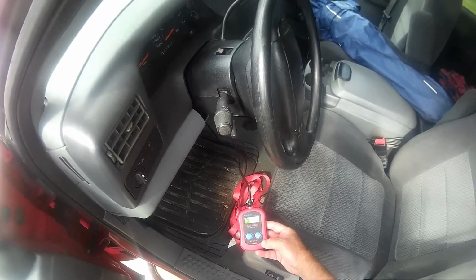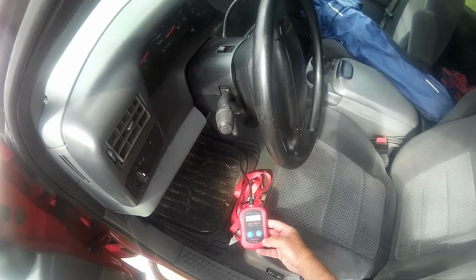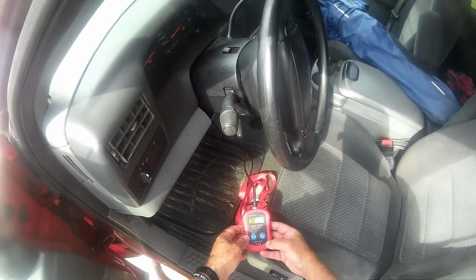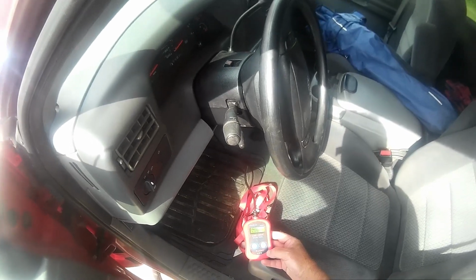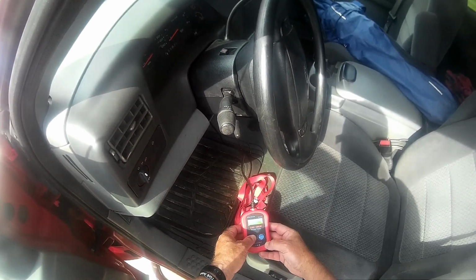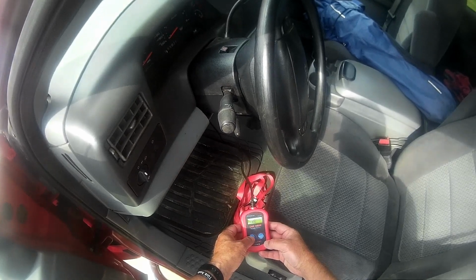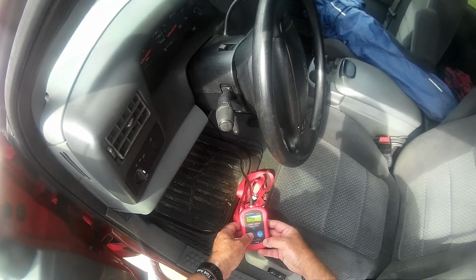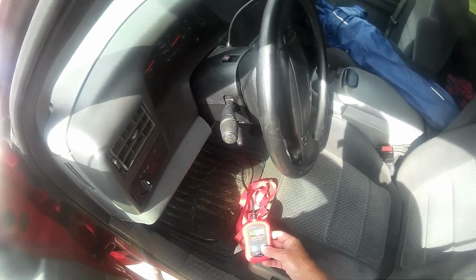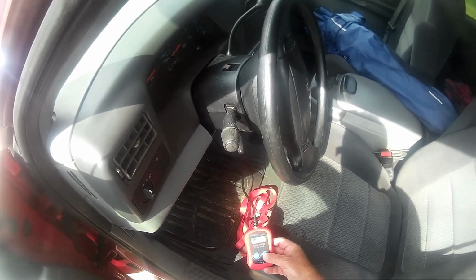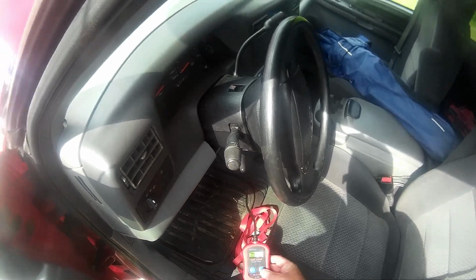But what I've got going on here are no trouble codes, and that's kind of the double whammy. There were no trouble codes coming up on my scan tool. So that makes things a little more difficult unless you know some things to then proceed to check out. But you always want to start by looking at your trouble codes.